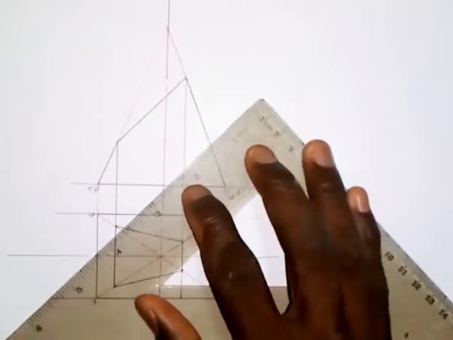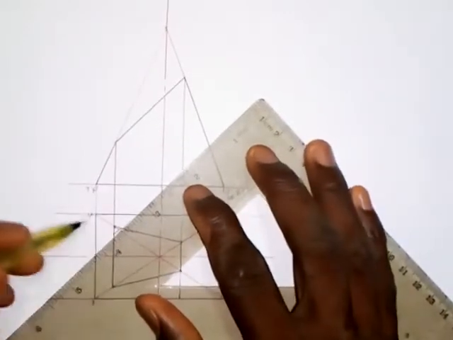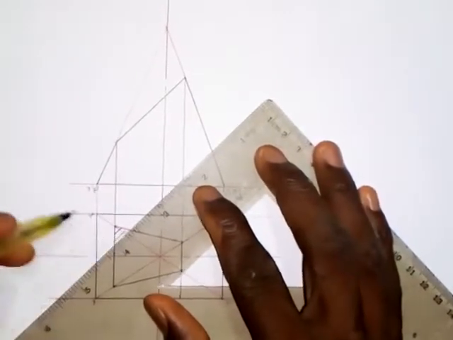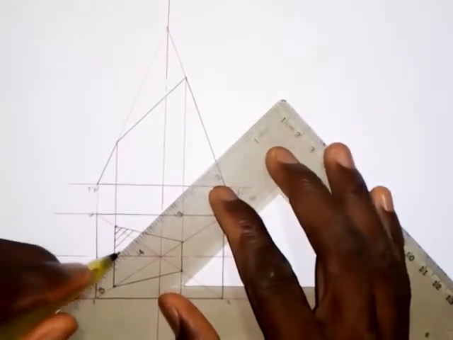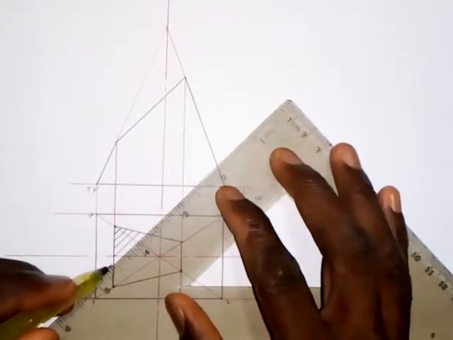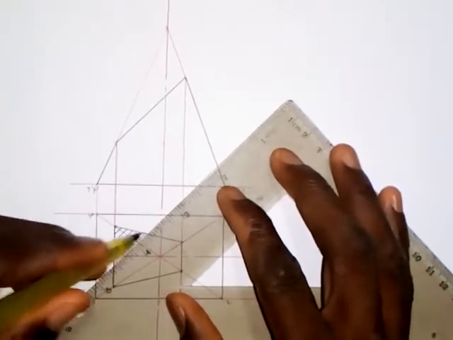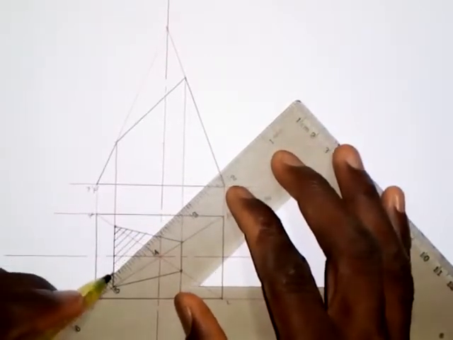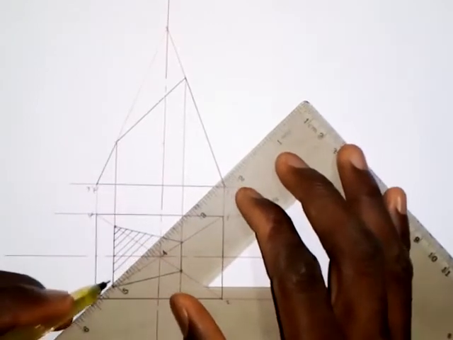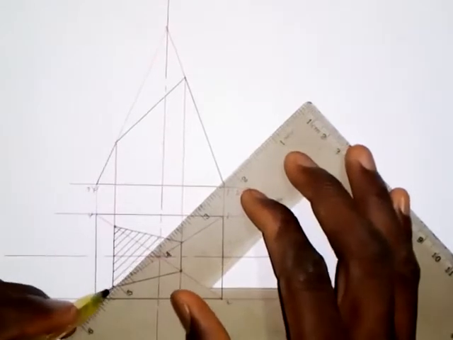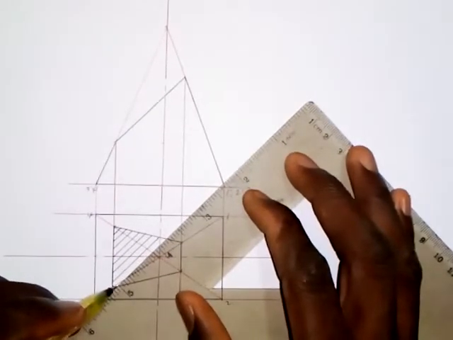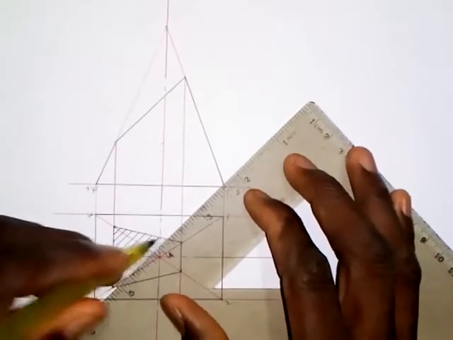With your 45-degree set square, produce the hatching lines. Make sure they are equally spaced. You don't have to take the measurement of that. All you need to do is to use your eyes to judge the distance between the hatching lines, and that is what I'm doing here. It's very simple. You don't have to panic, you don't have to be afraid. Just do it as I'm doing it here.